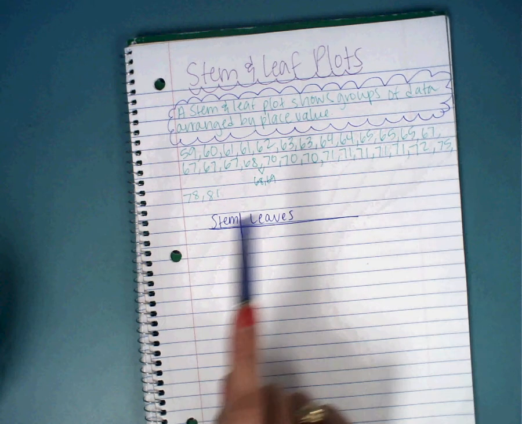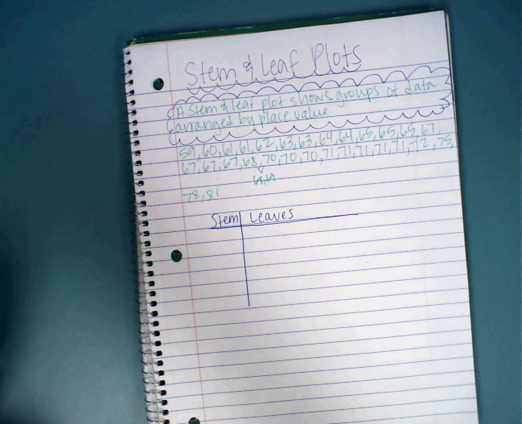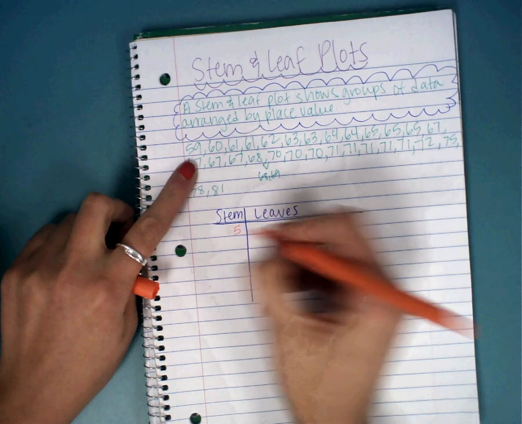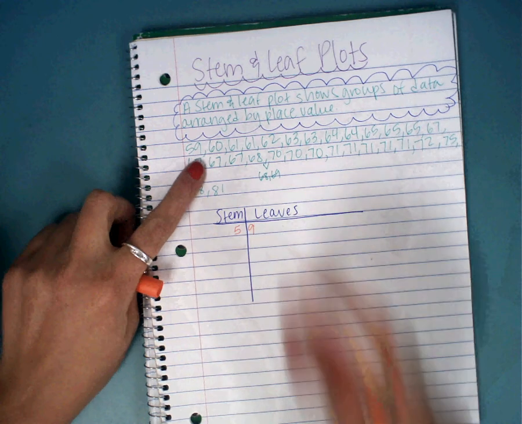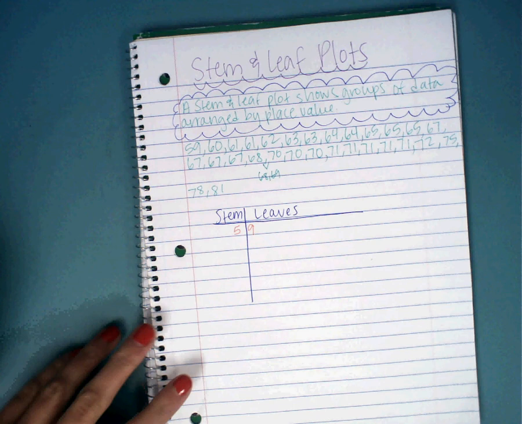We're going to start with 59. We are going to put the 5, which is in the tens place, on this side, and the 9 over here. Okay, and we're going to cross it off. And then we're going to go to 60. So now I have a 6 in the tens place, and watch what I'm going to do.